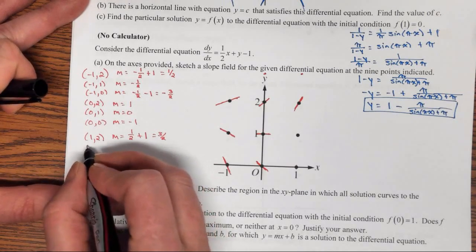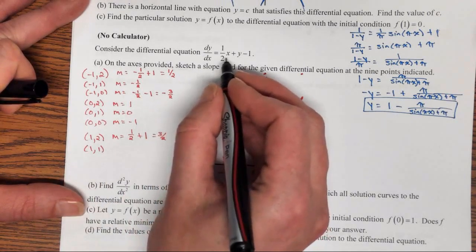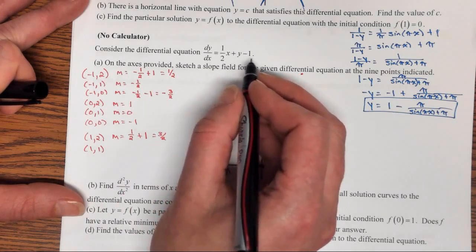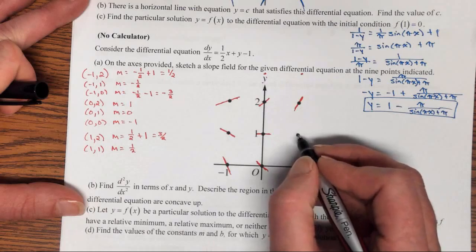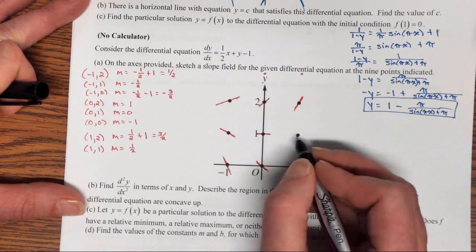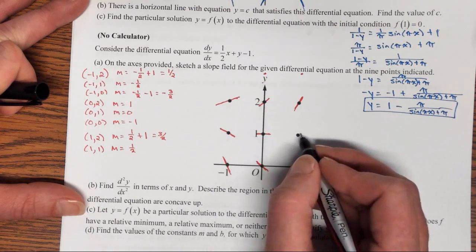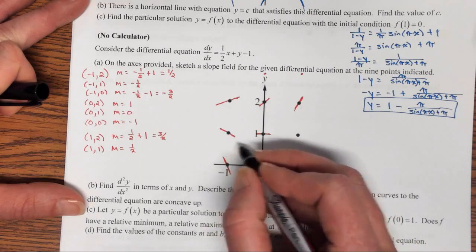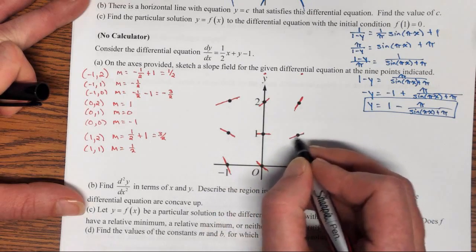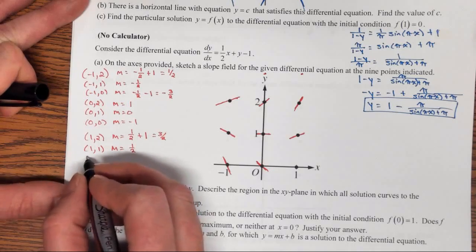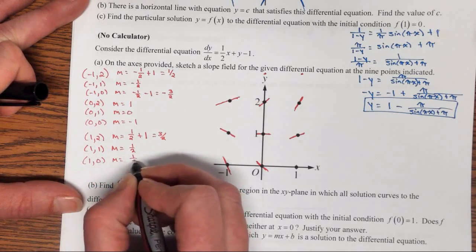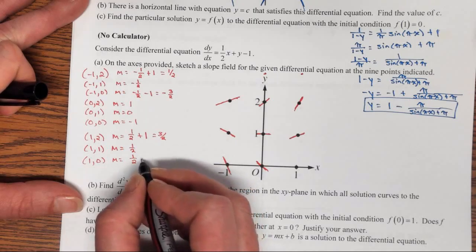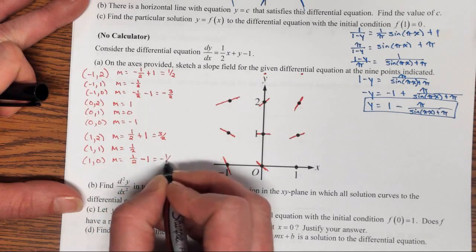Next one is 1, 1. 1/2 plus 1 minus 1 equals 1/2. So up 1 over 2, kind of be like if I'd gone from here to there. So that would be there. 1, 0. It's 1/2 plus 0 minus 1 is minus 1. That's a negative 1/2.